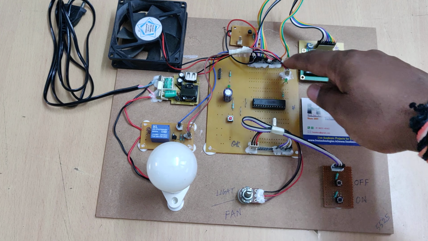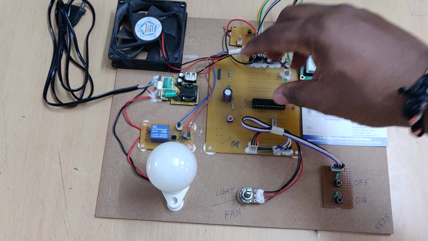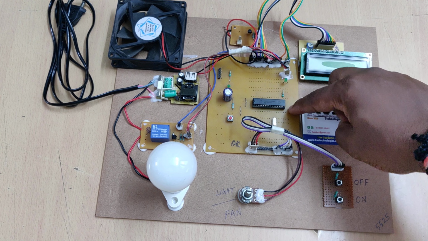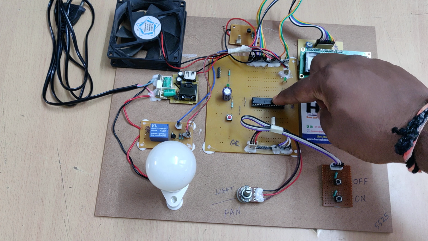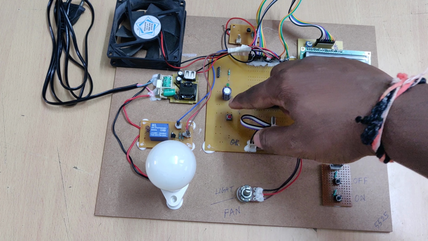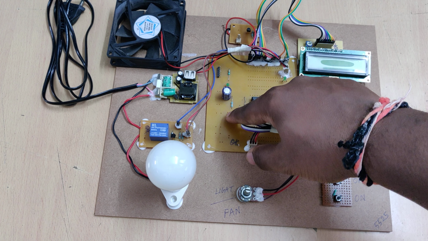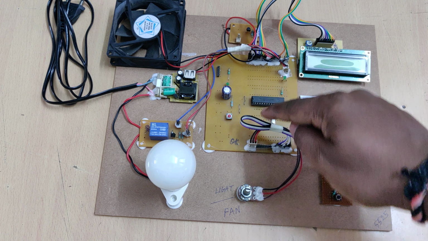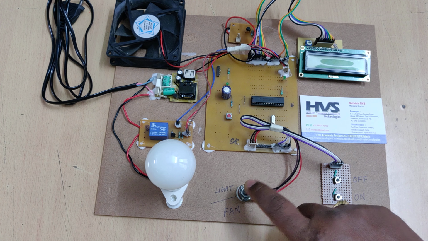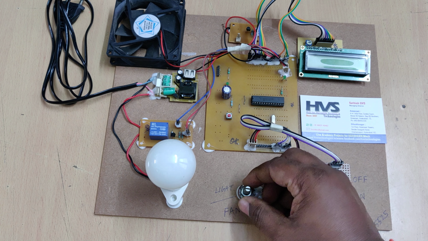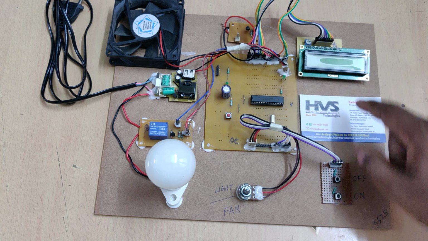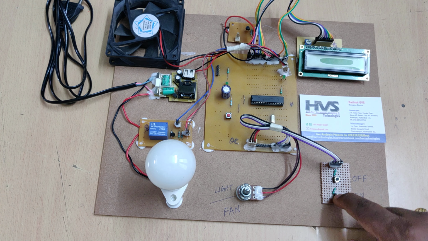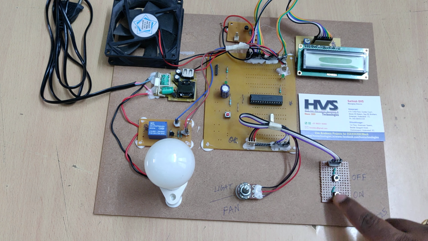Once we provide the 5 volts input to the system, this motherboard consists of a microcontroller, a crystal oscillator to provide the clock pulse input to the controller to execute the instructions, and a reset switch to restart the microcontroller. Based on that, it reads the input from the potentiometer and these two switches. When you select the device, it is displayed on the LCD, and that particular device takes the signals from these buttons, either off or on.